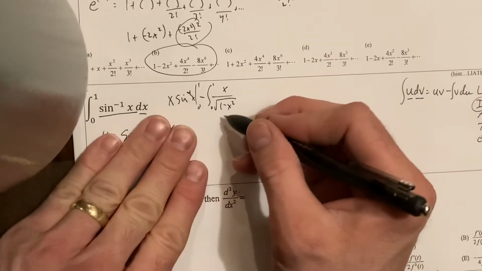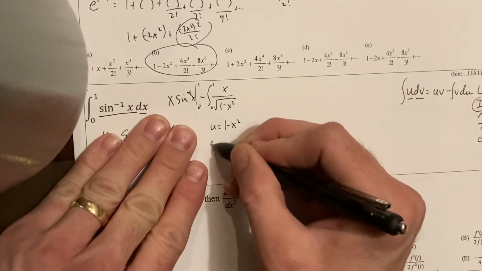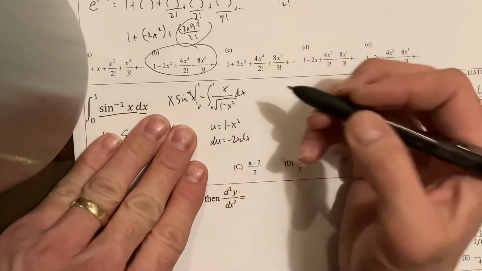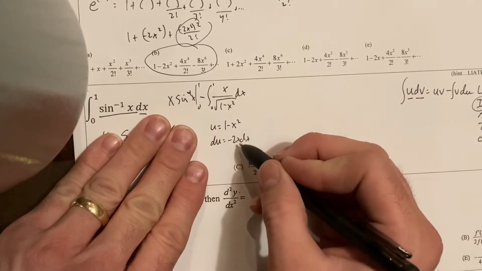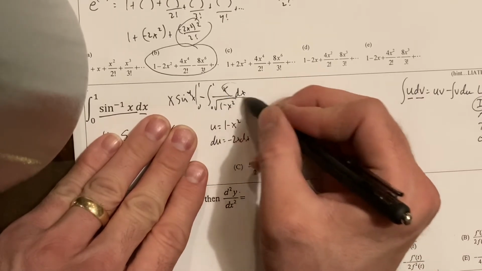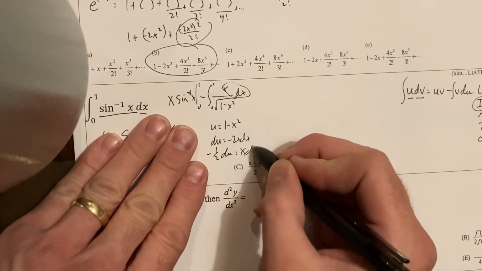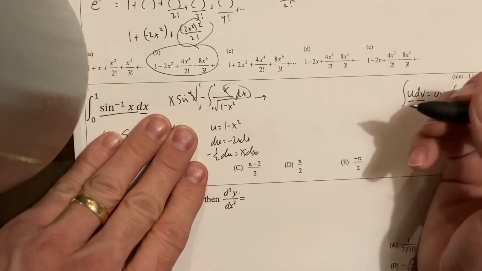So now I'm going to pause and say, well, this is a u sub. u is 1 minus x squared, so du is negative 2x dx. And I've actually got that. I'm not going to mess with the negative yet because there is a negative there. But x dx is negative 1/2 of du. So this becomes, okay, I got to think here.